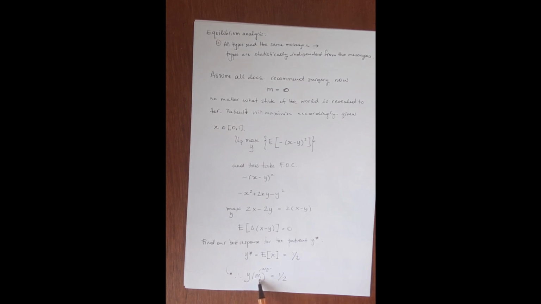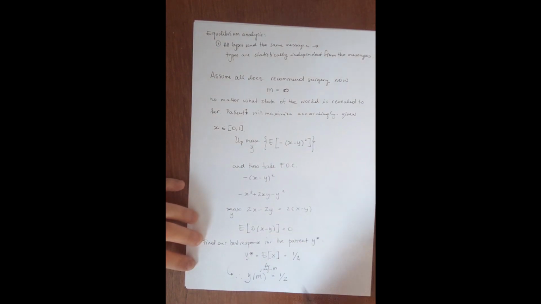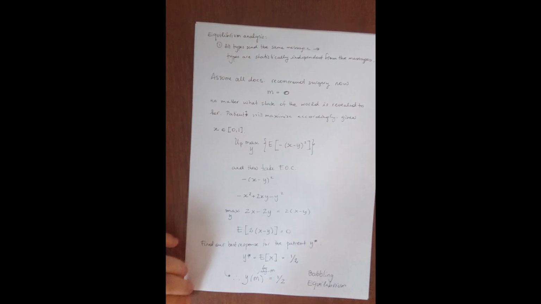The action of the patient is always a half if the belief of the patient does not depend on the message, for any m. This is our babbling equilibrium. No matter what the doctor says, we always take the same action. It makes no difference whatsoever. His recommendation is completely ignored.